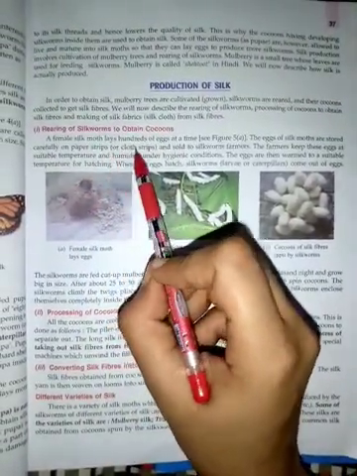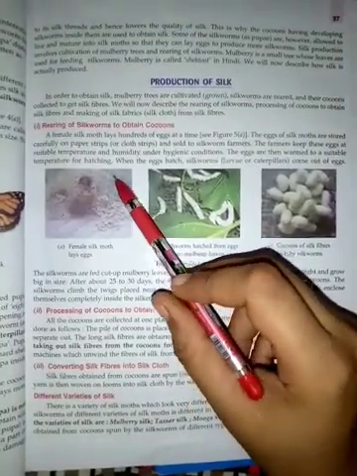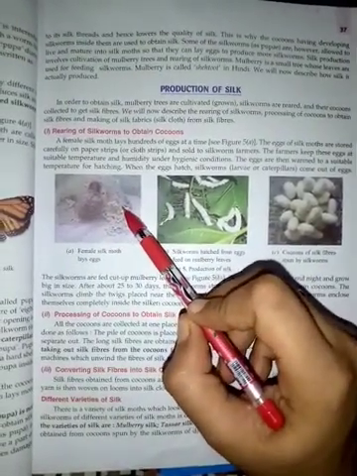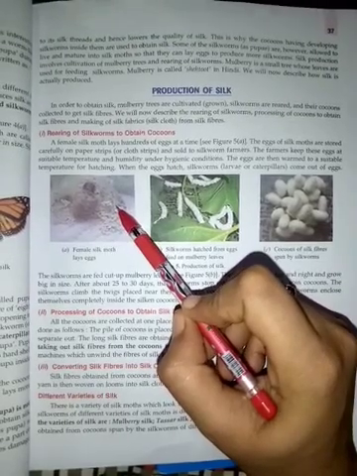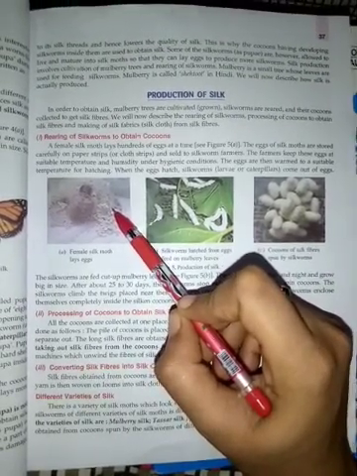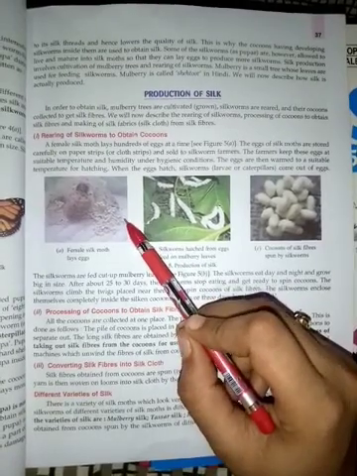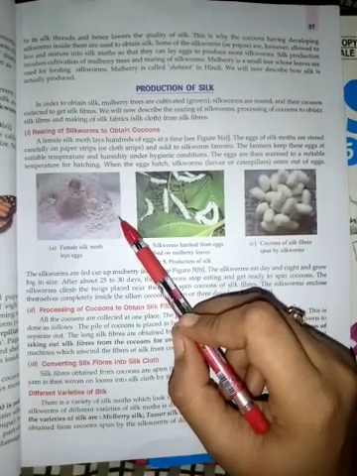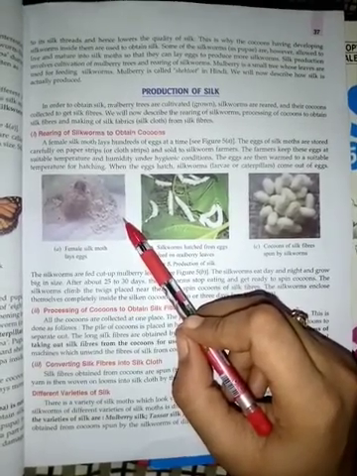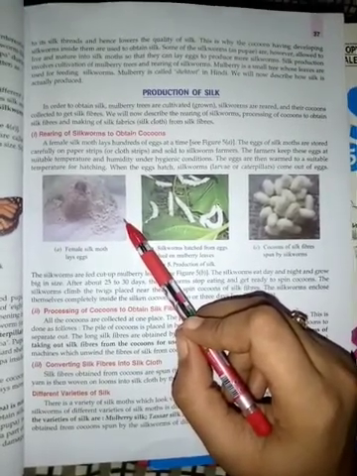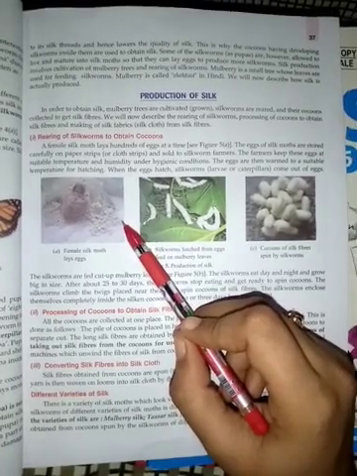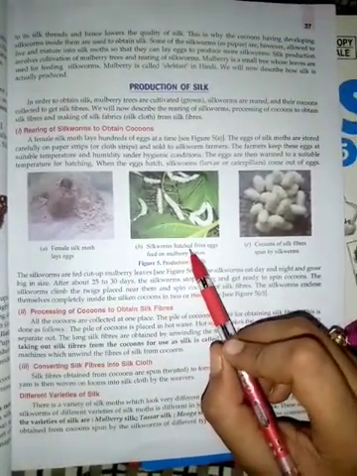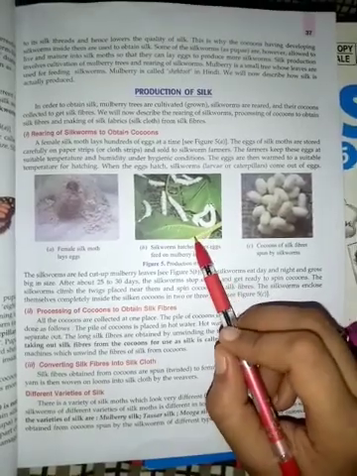The female silk moth lays eggs. Okay, in number 3, here the female silk moth lays eggs. Then the eggs are stored carefully on paper strips and sold to silkworm farmers. The silkworm farmer keeps these eggs at a suitable temperature and humidity. Then these eggs are warmed to a suitable temperature for hatching. When the eggs hatch, the silkworms come out of the eggs. See here, eggs hatch and silkworms come out. This is the mulberry tree.